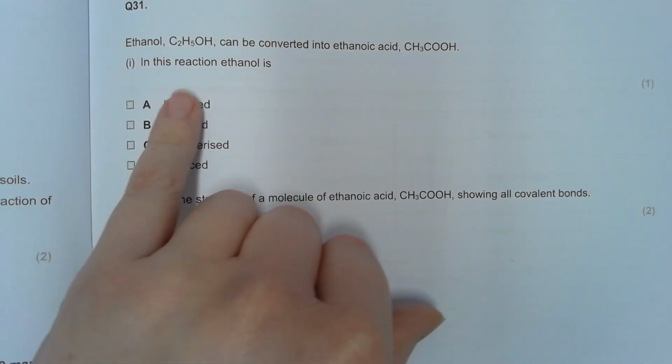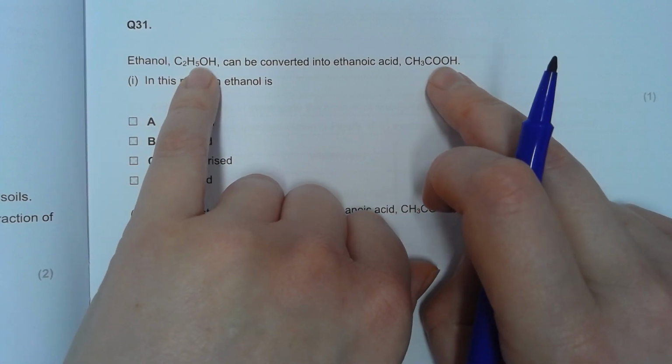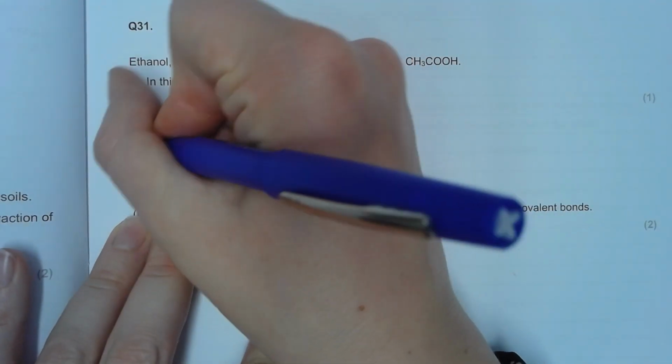The next one, if you are going from ethanol to ethanoic acid, you're adding an extra oxygen, therefore it's oxidation. That you can get from the mark scheme.